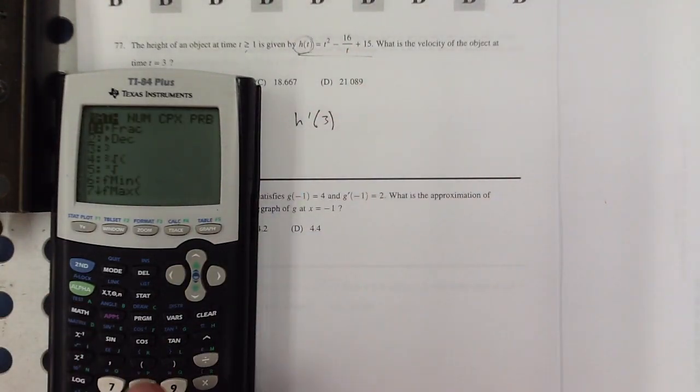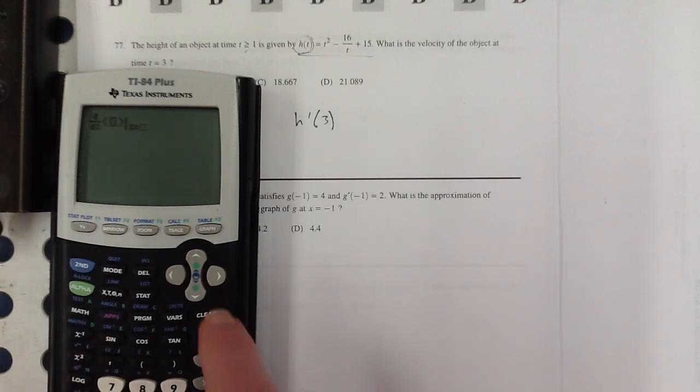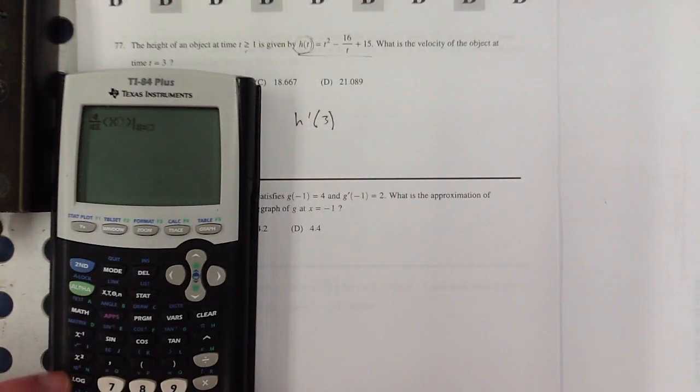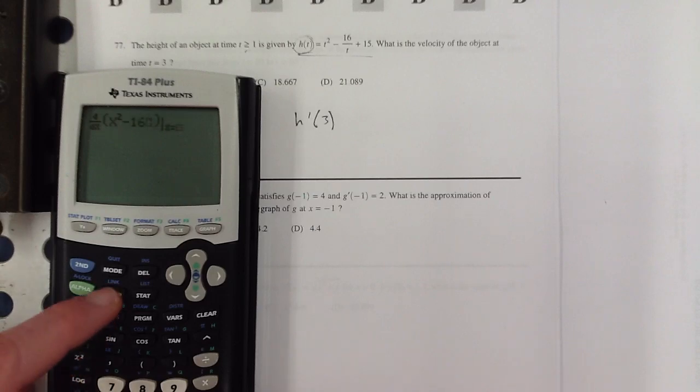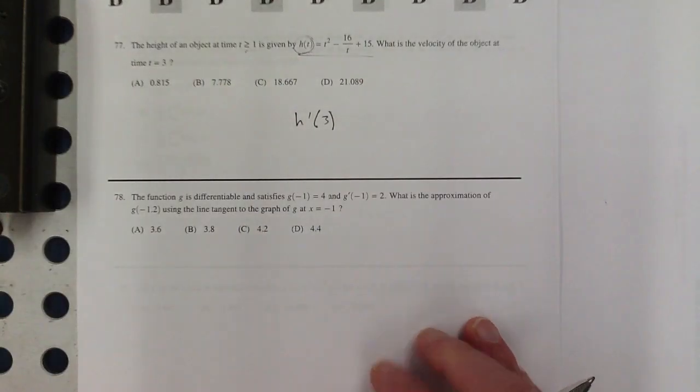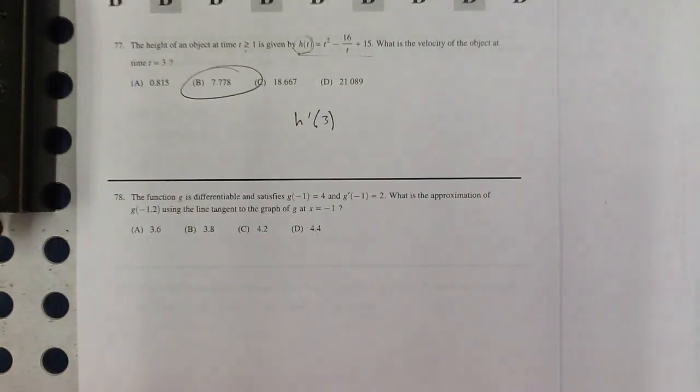So I'm going to go math 8. There's my derivative. Need a dx there, and then here I'm going to put my function using x's instead of t's because that's what my calculator likes. And I'm finding that derivative at x equals 3. That's what I would like you to do. There's no reason to go doing that by hand.